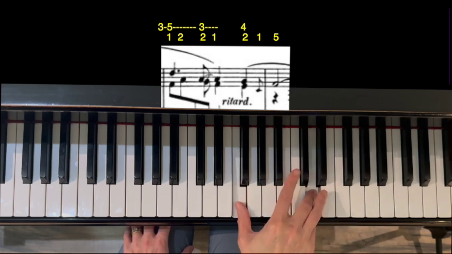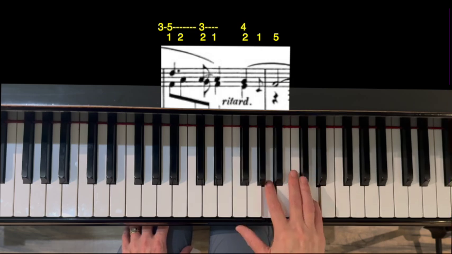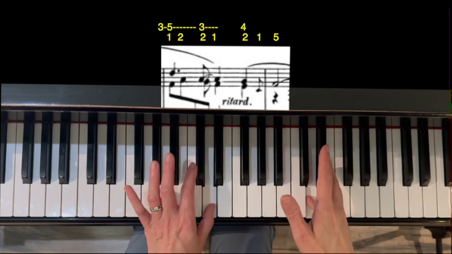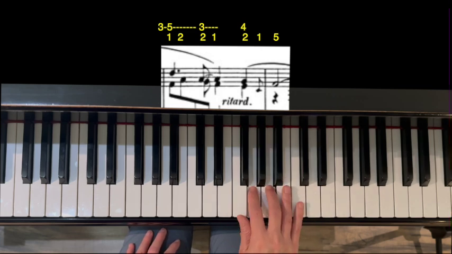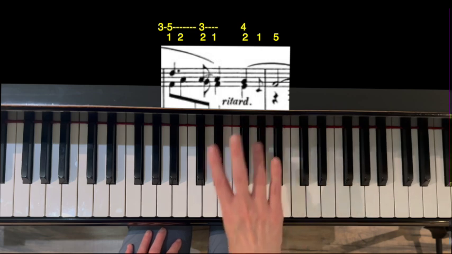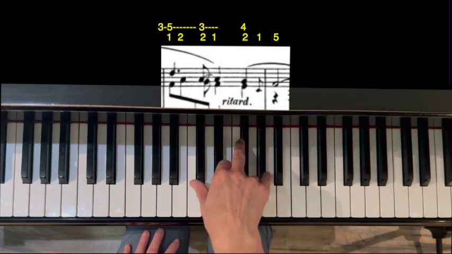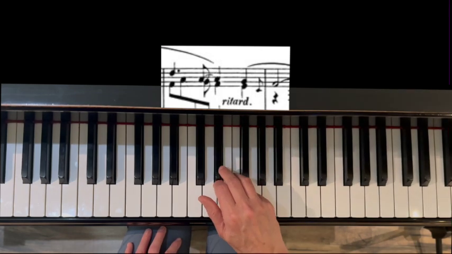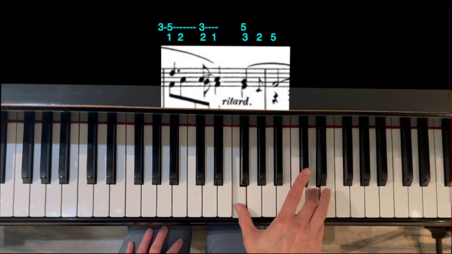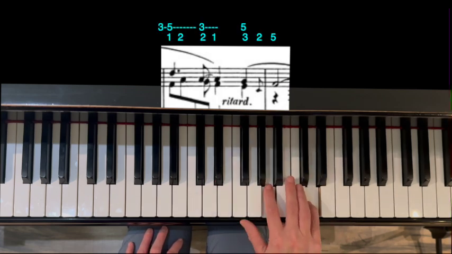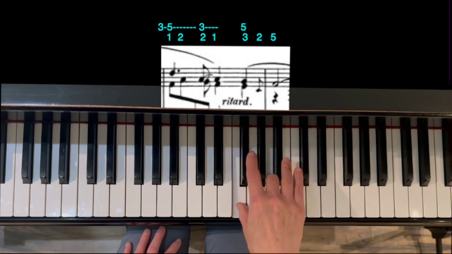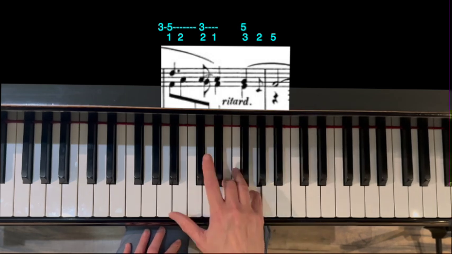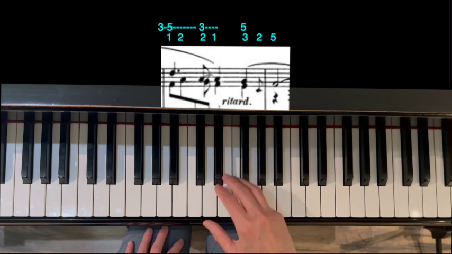So 3-1, silent switch, 2, lift that up, because the left hand's going to play the D, then 3-2, holding the 3-1, lift both at the last minute, 4-2, 1-5. Option 2, 3, silent switch, 2, lift but hold the 5, 3-2, 1, lift, 5-3, 2-5.